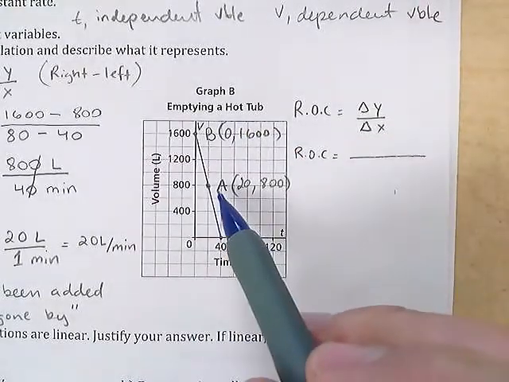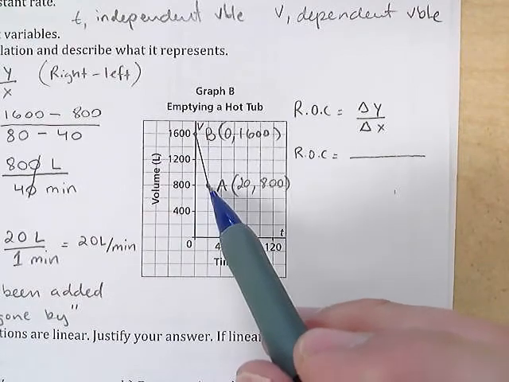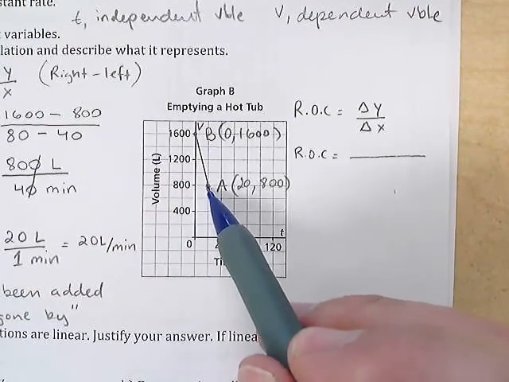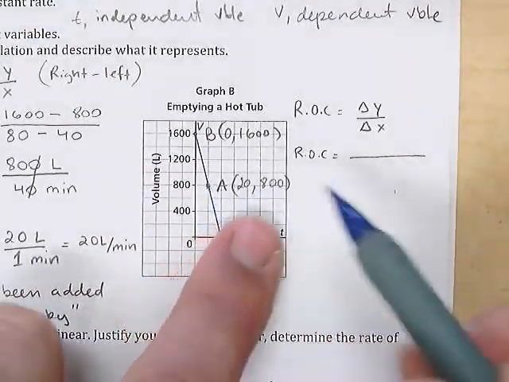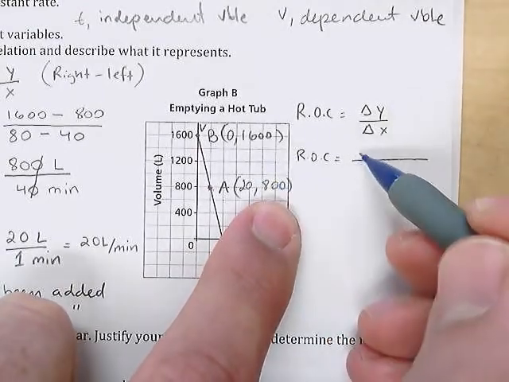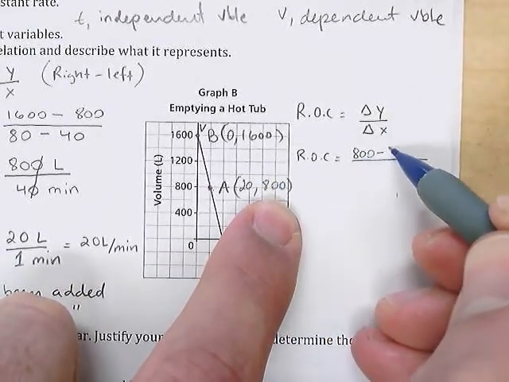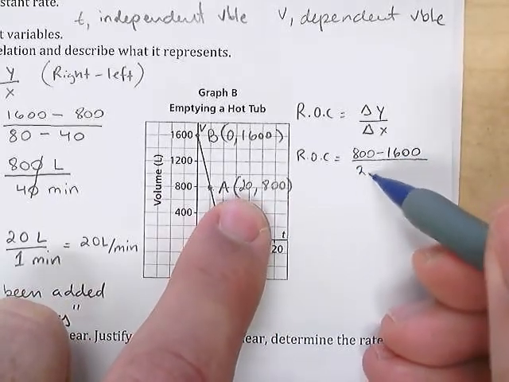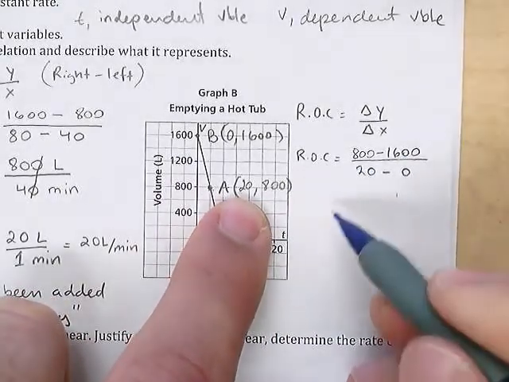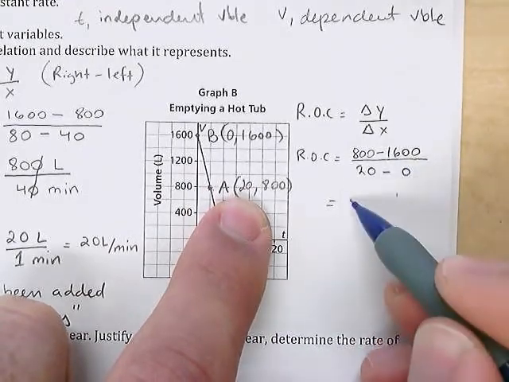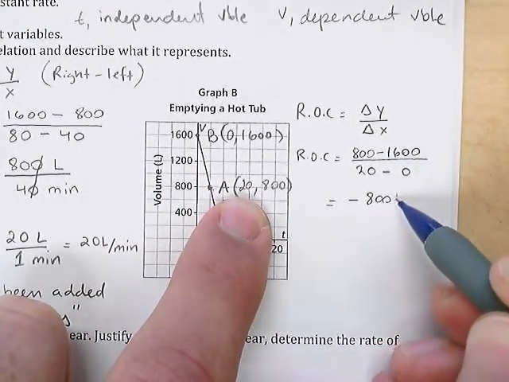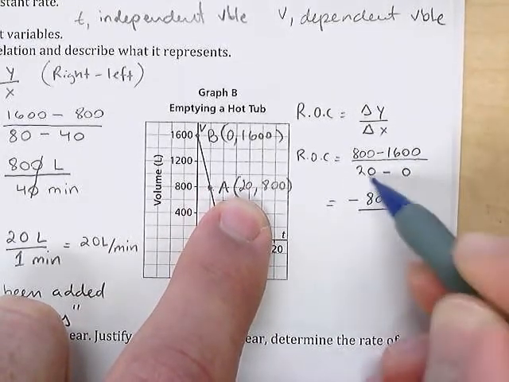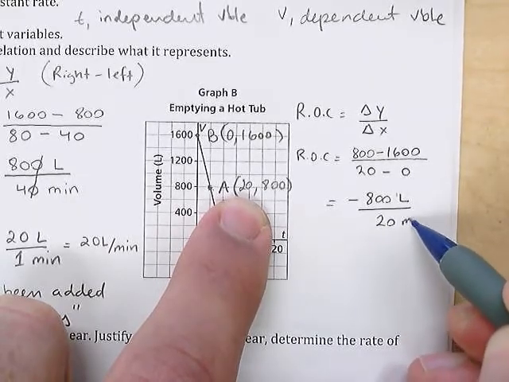Which one is the point that's most to the right? It's this one right here. So that's the one you start with. So for the y values, you have to go 800 minus 1600. And then here you have to go 20 minus 0. That's going to give you negative 800, and remember it's liters, over 20 minutes.